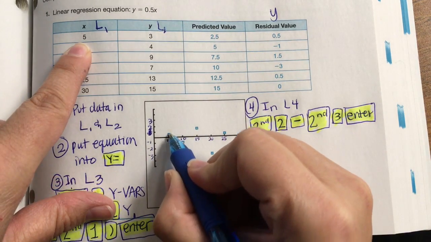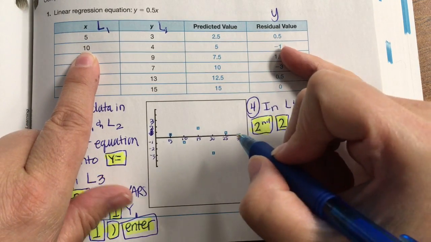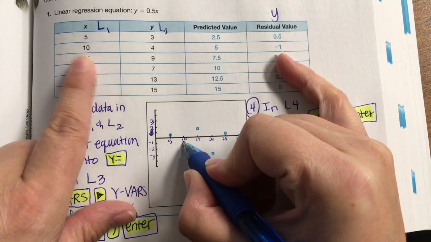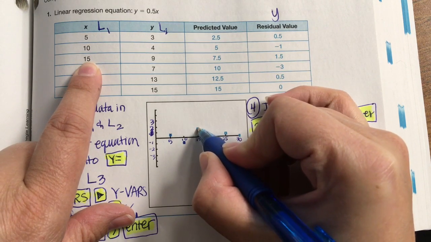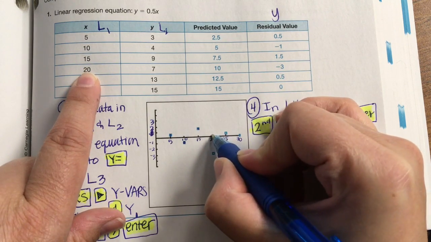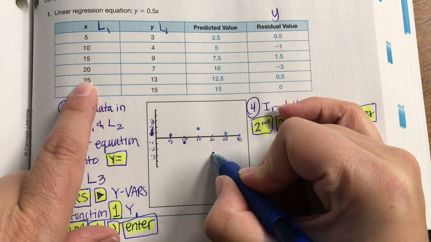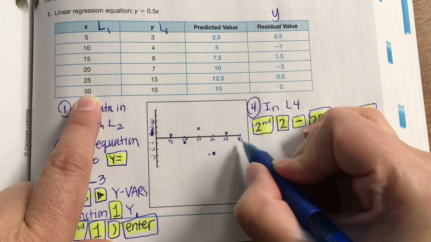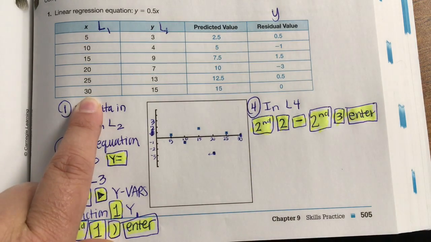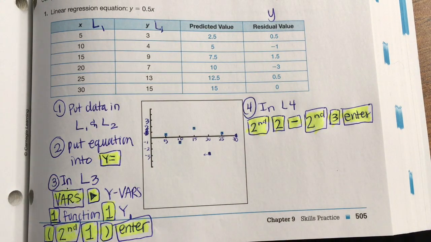So I go over to 5, and I had to go up 1/2. Over to 10, go down 1, so there's down 1. Over to 15, and up 1.5. Over 20, and then down 3. You'll see that that's really far away compared to the others. And then over 25, up 1/2, and over 30, and it's right on the line. So that one was a really good guess. See, they got the same thing there. And that is all we're doing with these.